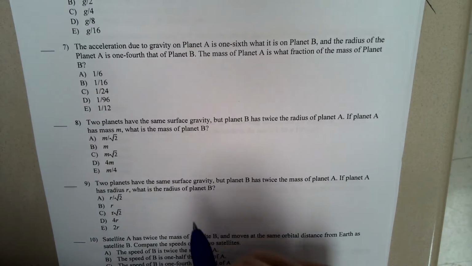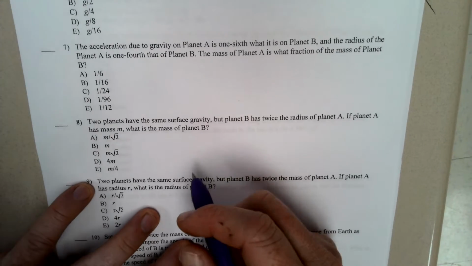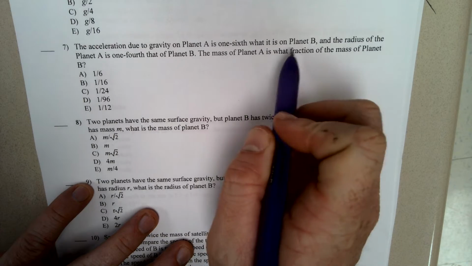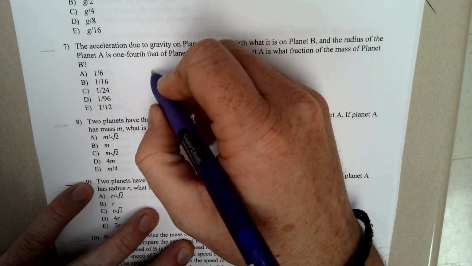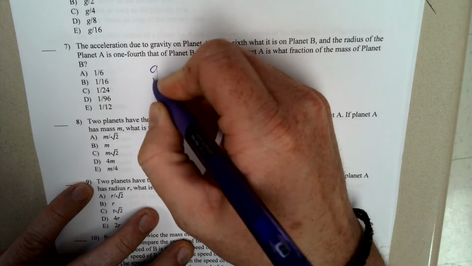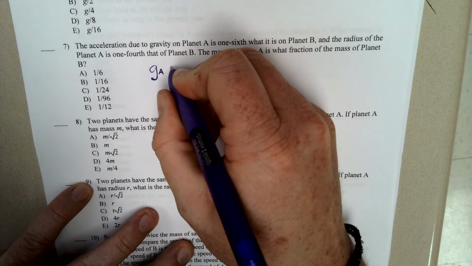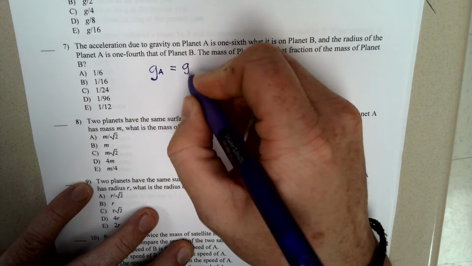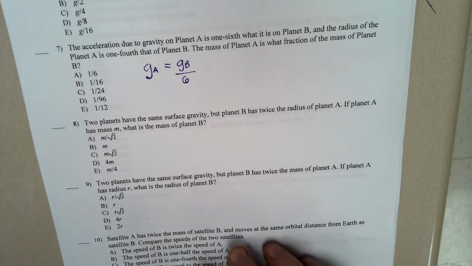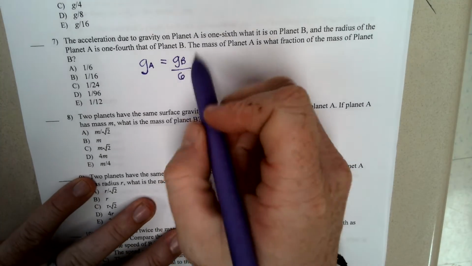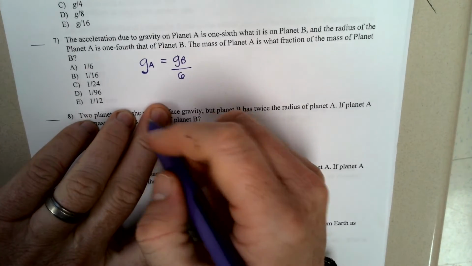I totally confused myself on number 7, so I'm taking another stab at it. The acceleration on planet A is 1/6 the acceleration as it is on planet B, so I can say that the acceleration that is on planet A is equal to the acceleration that is on planet B divided by 6. Okay? And so that's like the ratio that we are getting to. And we're comparing those different masses.